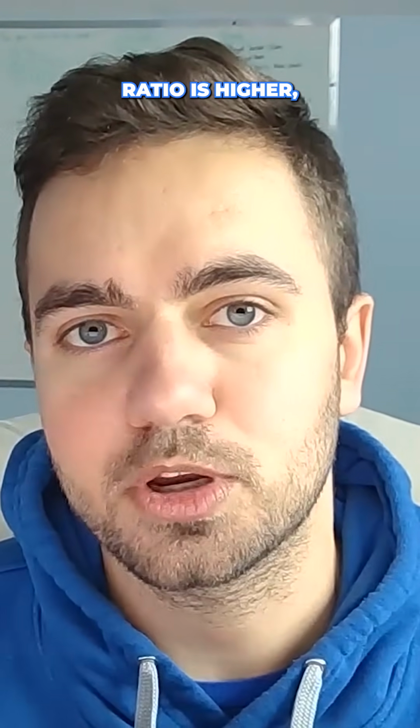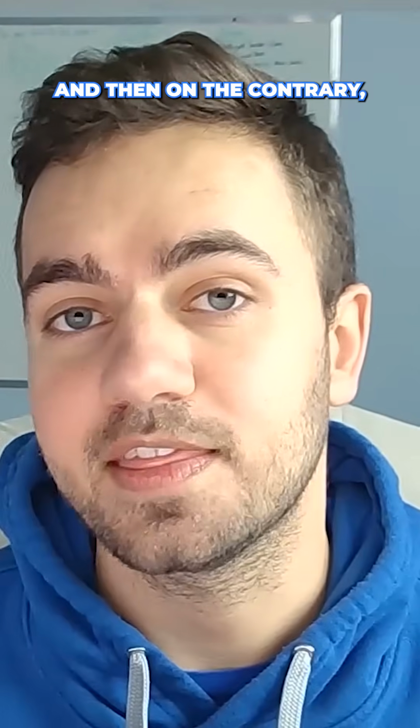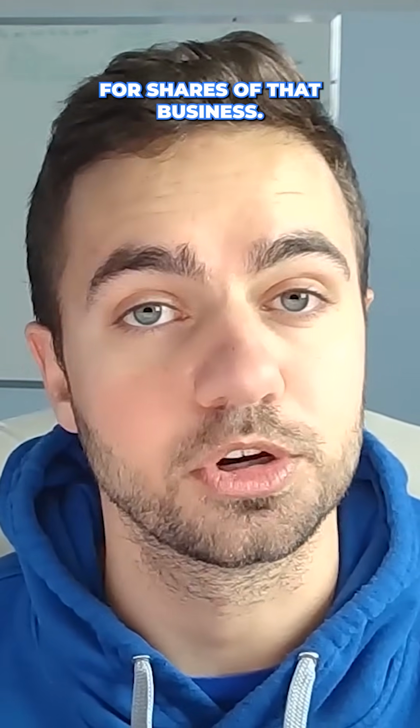Now, another way to think about the price to earnings ratio is the demand for the stock. If the price to earnings ratio is higher, then it means there's just more investor demand for that business. And on the contrary, if the price to earnings ratio is lower, then it means that there is much less demand for shares of that business.